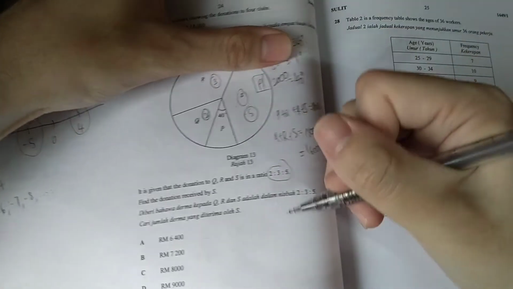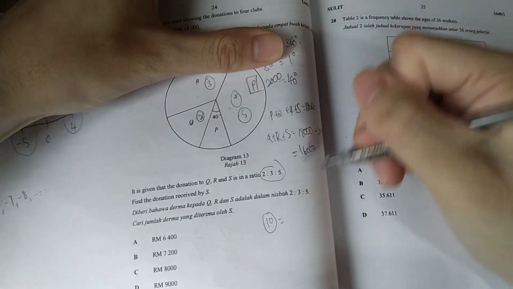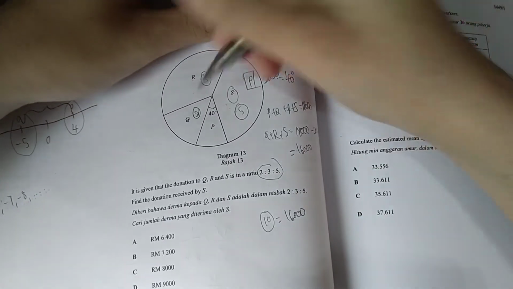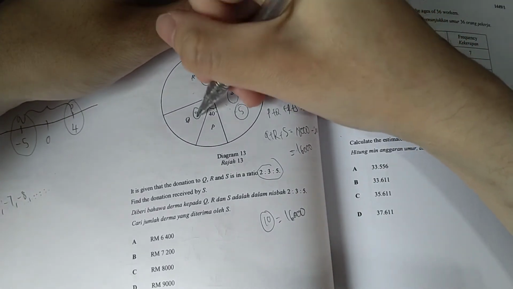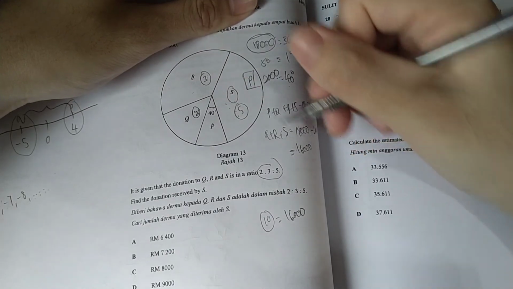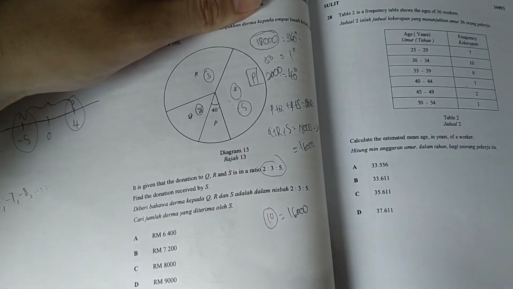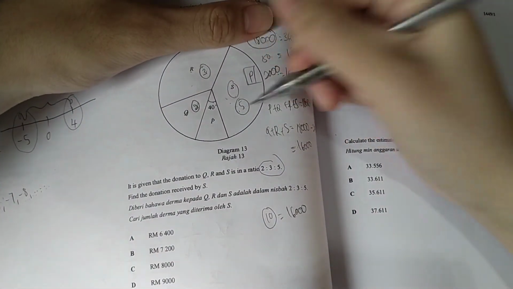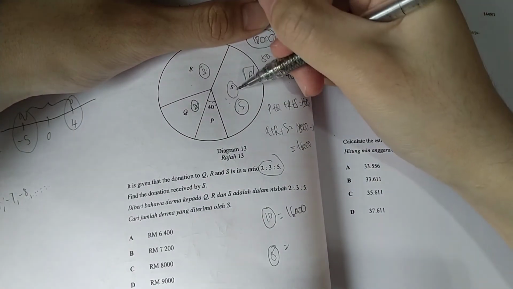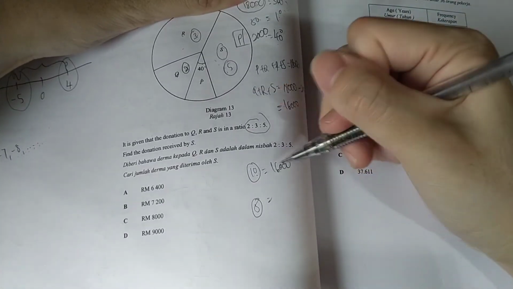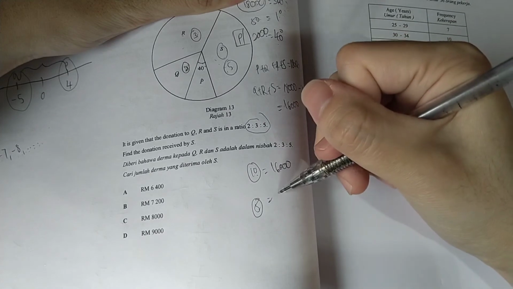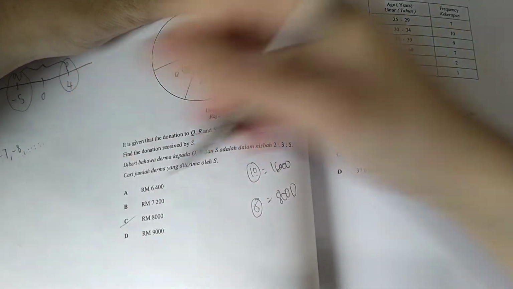10 portions, right? So you know 10 portions is equivalent to 16,000. The sum of ratio is 10, right? 2 plus 3 plus 5. And the sum of donation of QRS is 16,000. So now I want to find for ratio 5 only, because they want S. So if ratio 10 is 16,000, ratio 5 is what? 8,000. So the answer is C.